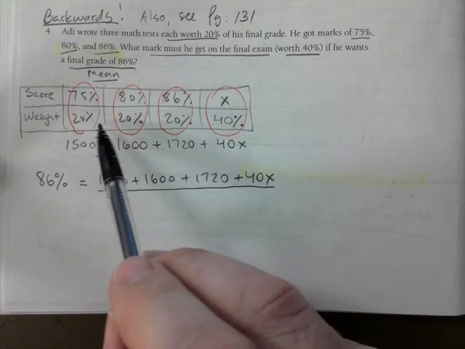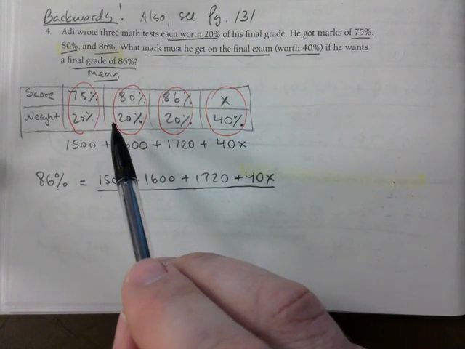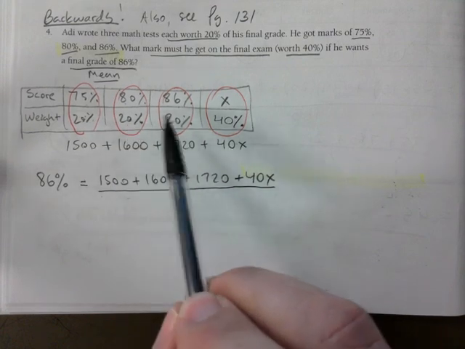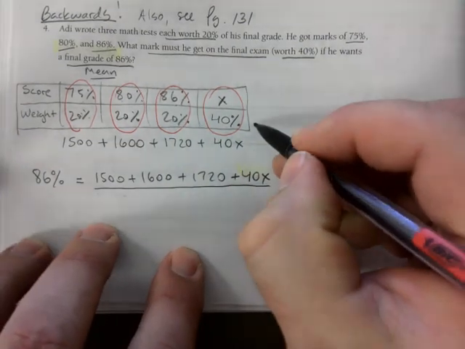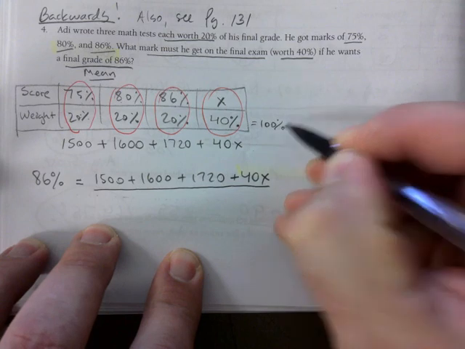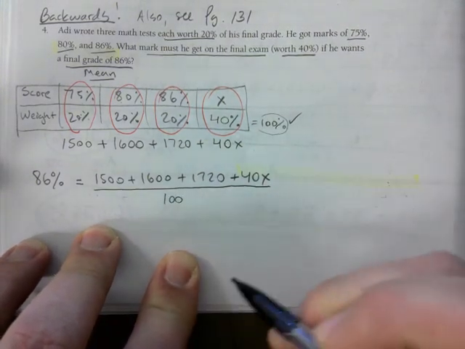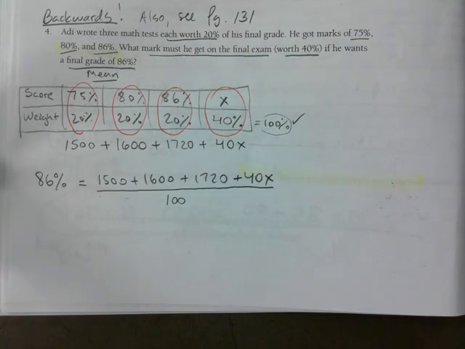Remember when you have percentages, what did I ask you to check for? Does one of them add up to 100? Let's see, 20, 40, 60, this is 100. So what does that tell you? I'm going to have to divide this whole thing by 100. Automatically, you do that. If you have percentages and they add up to 100, you divide your answer by 100.